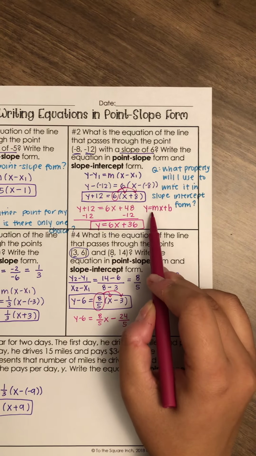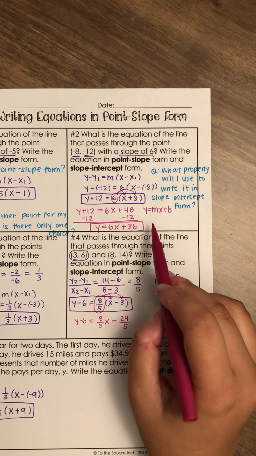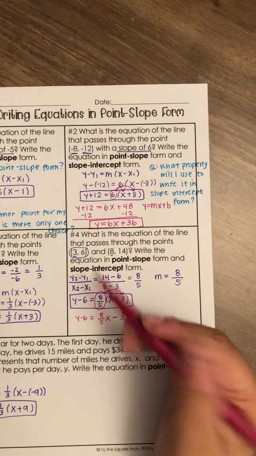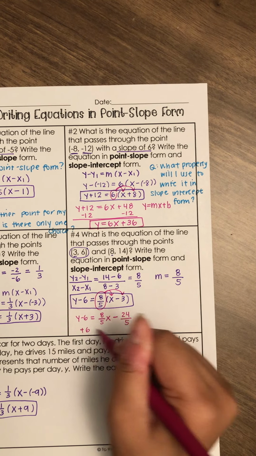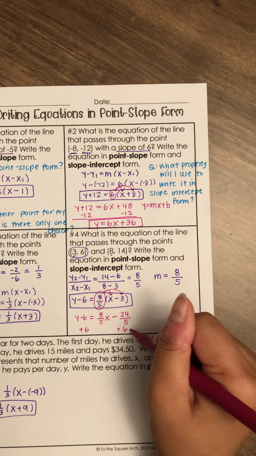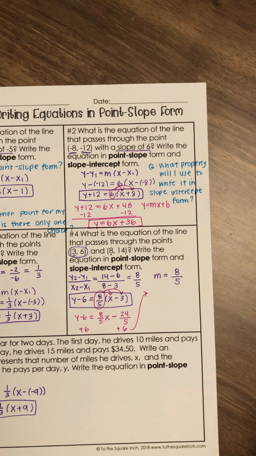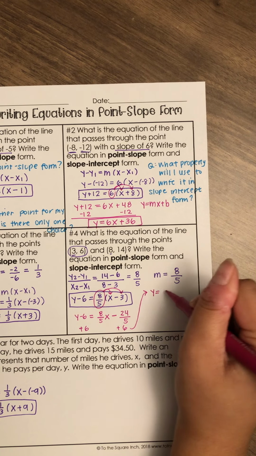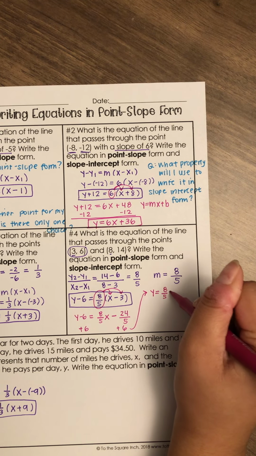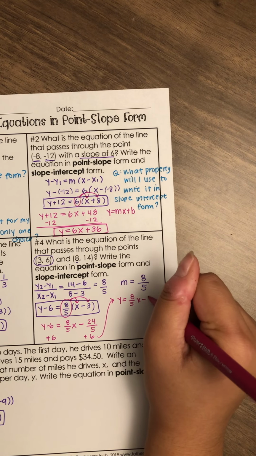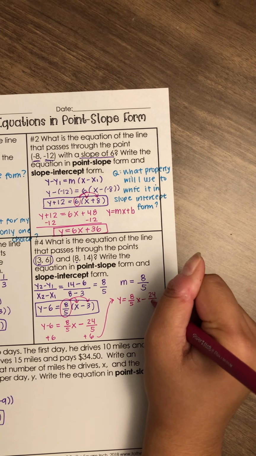Recall that my slope-intercept form is y equals mx plus b. So I want to get my y alone, leaving me with y equals 8/5 x minus 24/5.